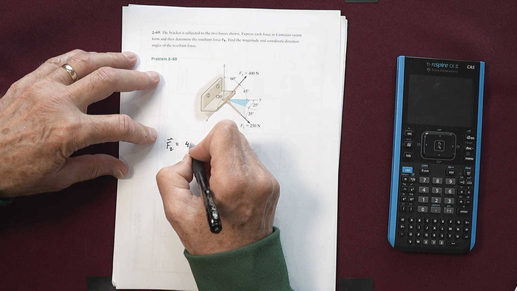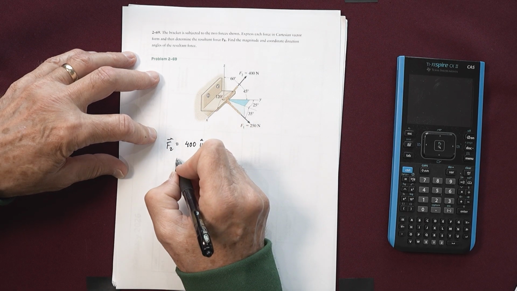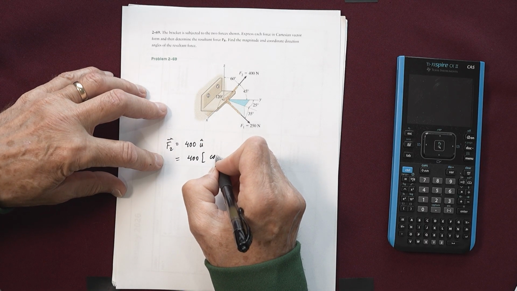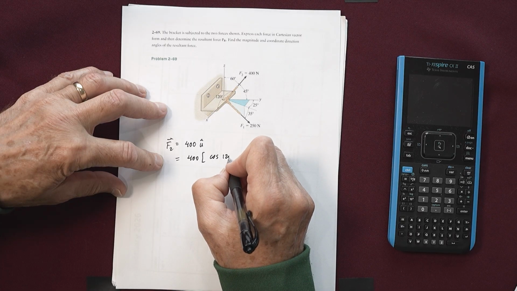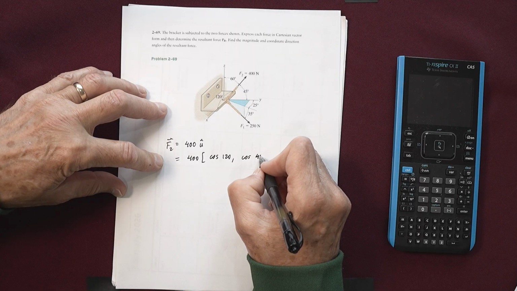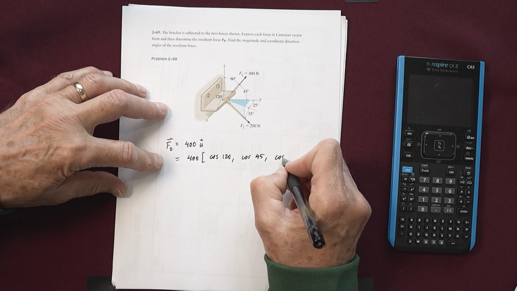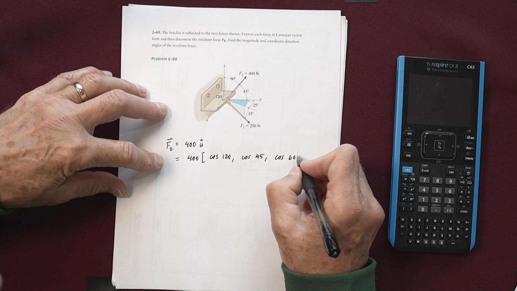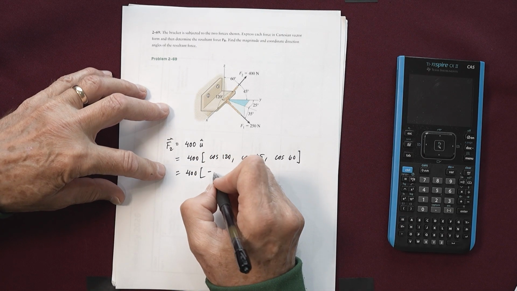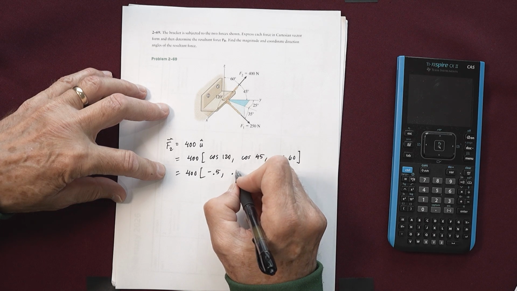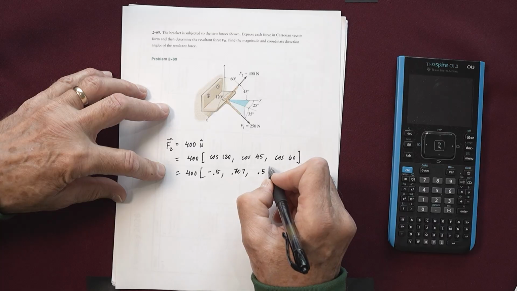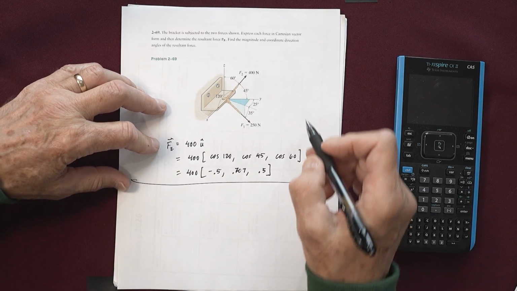So F2 as a vector is equal to 400 times the unit vector, which is equal to 400 times cosine of alpha, cosine of 120, cosine of beta, which is 45, cosine of gamma, which is 60. And so that's 400. Cosine of 120 is minus 0.5. Cosine of 45 is 0.707. Cosine of 60 is positive 0.5. So that's F2.